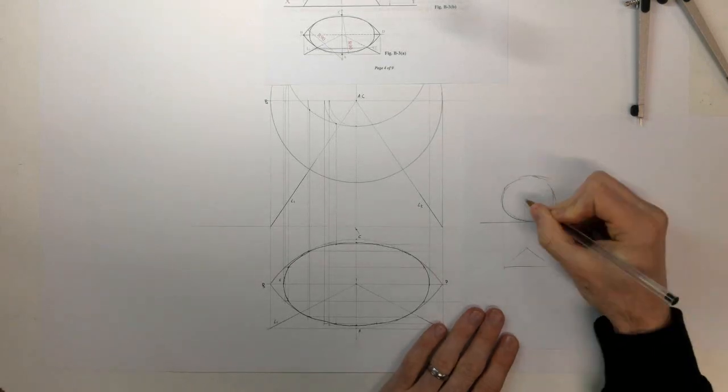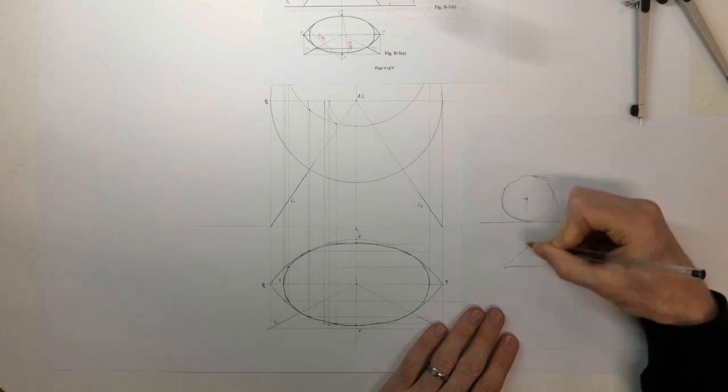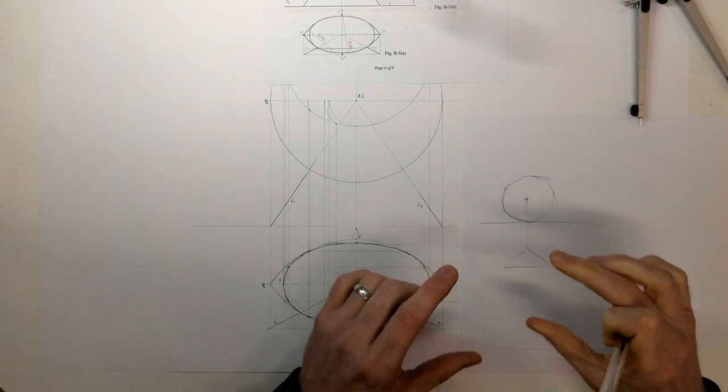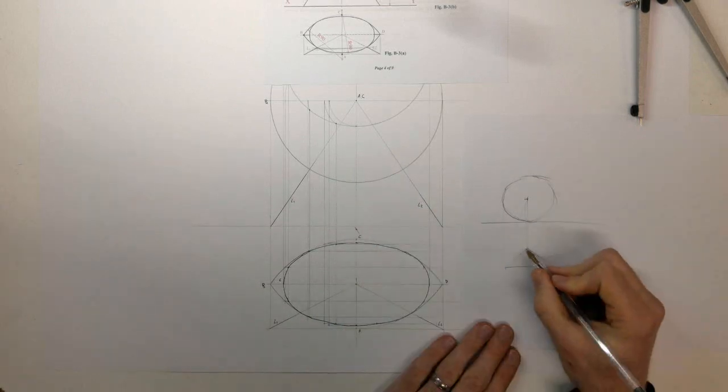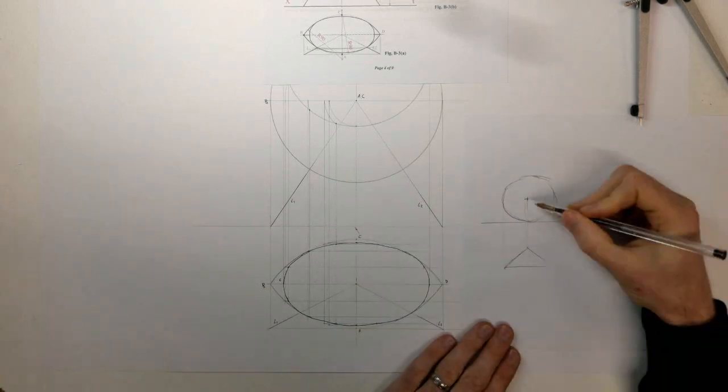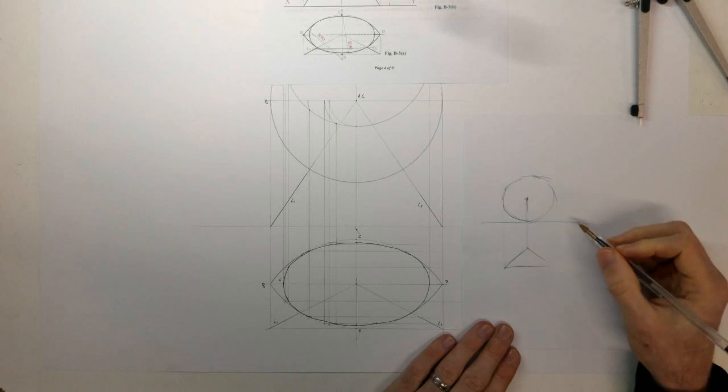Okay, so that's our elevation of the cone. It's a cone sitting on its edge. So what we want to find is the true length of one of those sides.